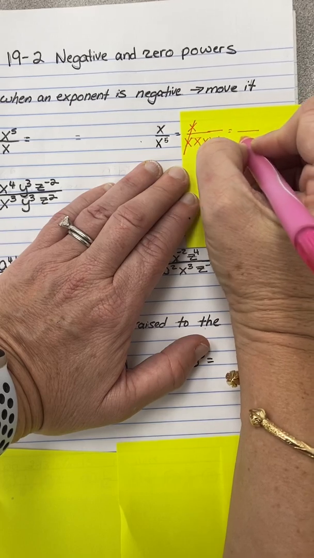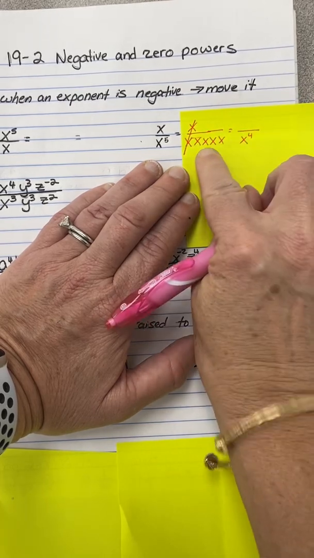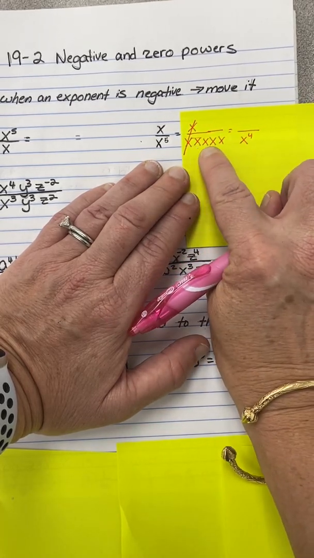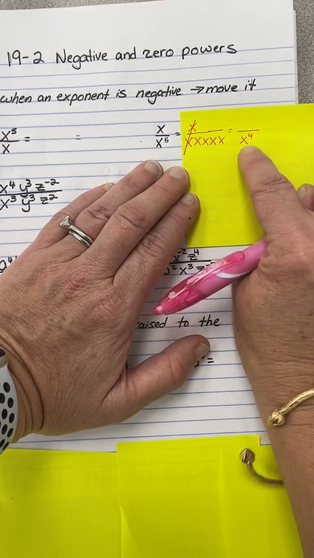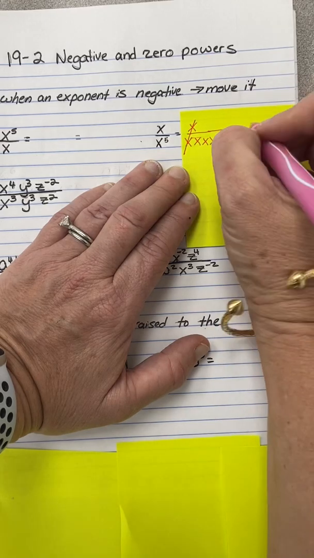Okay, so if we had x divided by x to the fifth, you cancel your x's out, and then you end up with x to the fourth, and you have to put that on the bottom because your extra x's are on the bottom. Now, you've never seen a fraction written like this with nothing on top, so you have to put a 1 there.